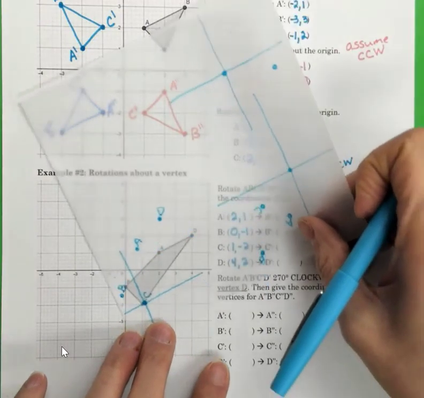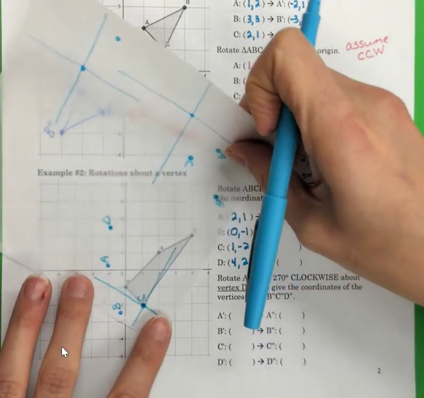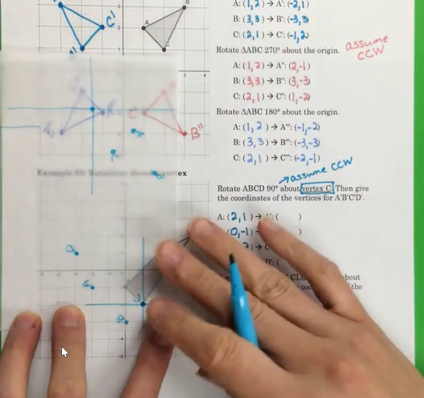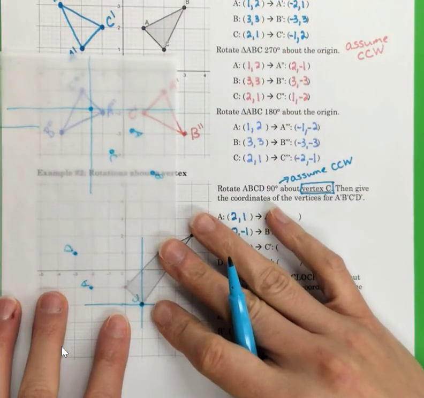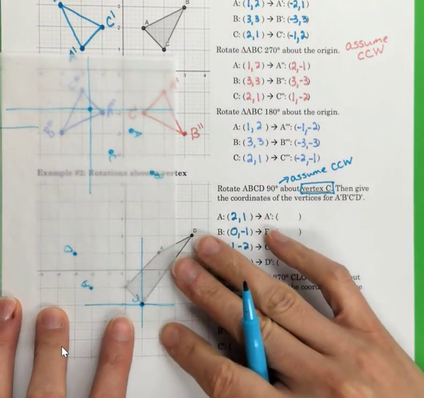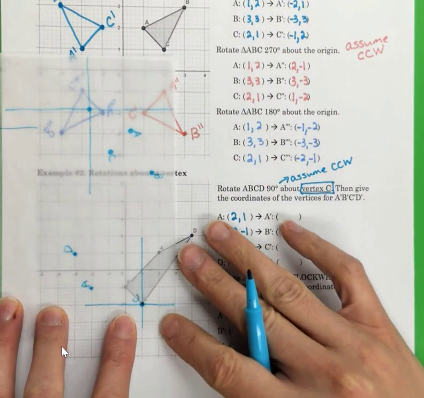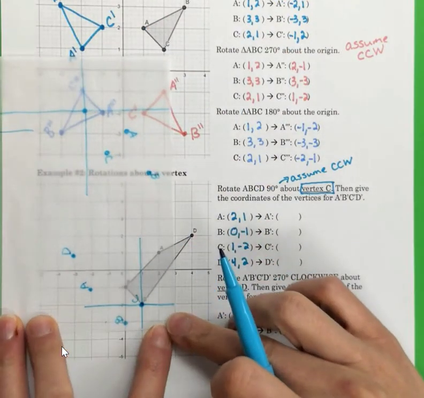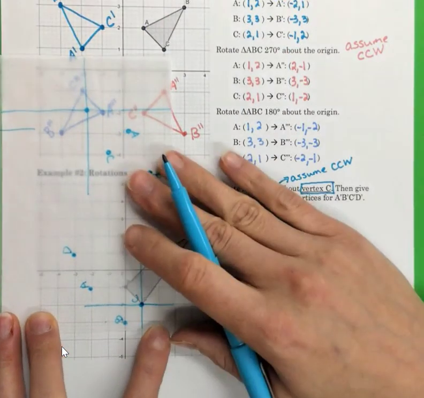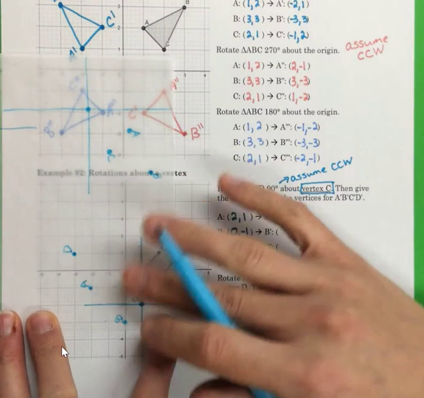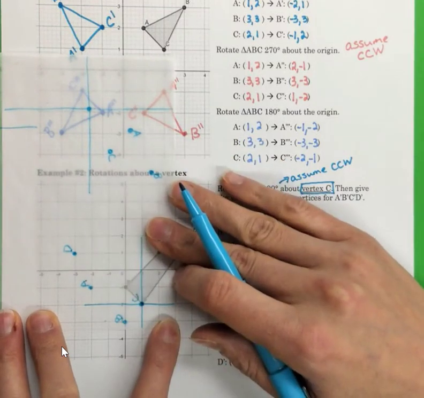So I'm going to turn it, and line it up with that vertical and horizontal line. And then I can see, oops, this is where it takes a little precision. You don't want your paper to slide to where it would not give you the correct point.